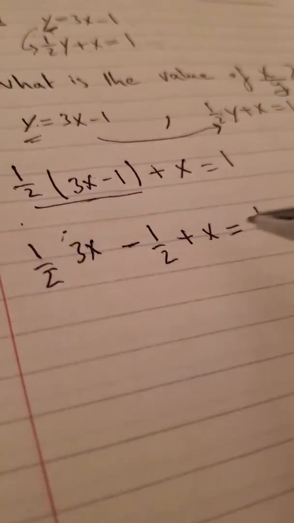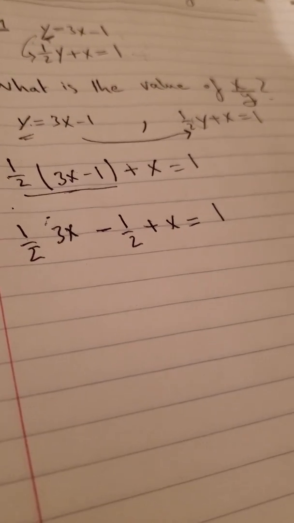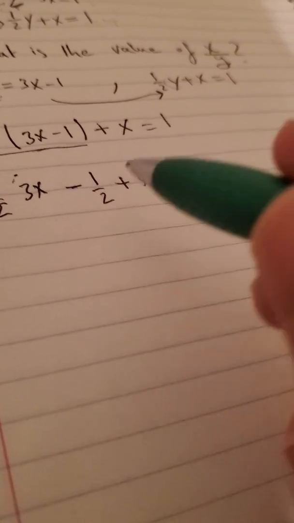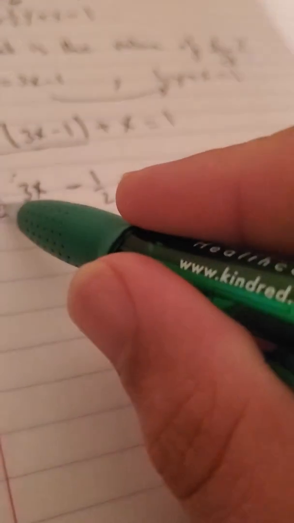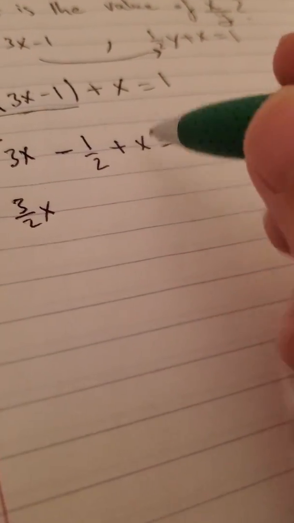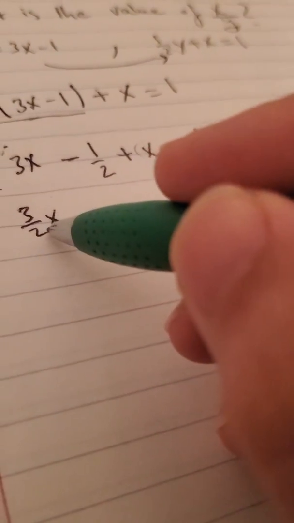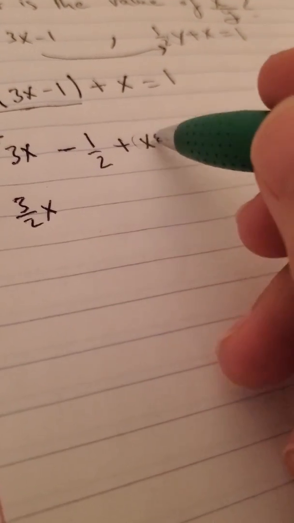Now always keep in mind that when you're trying to solve a problem, you always try to simplify it. Now you have half multiplied by 3x, which is going to be equal to 3 over 2 x, and it's easier for me to bring this term next to this term because both of them are in terms of the unknown x.